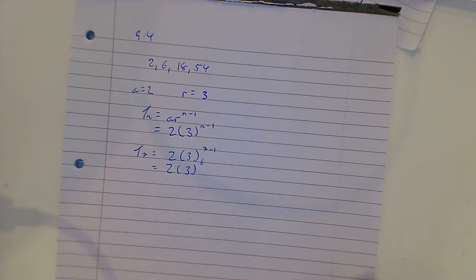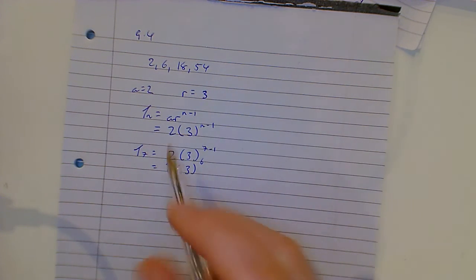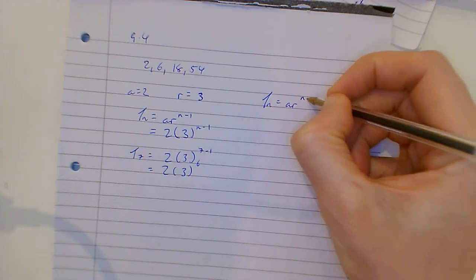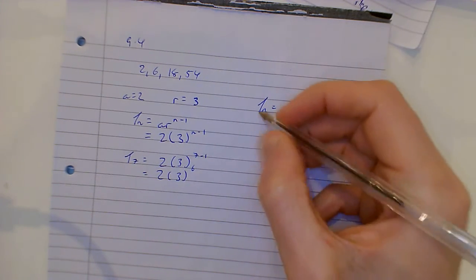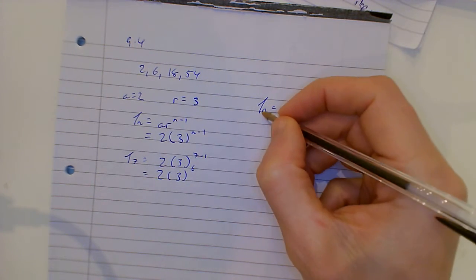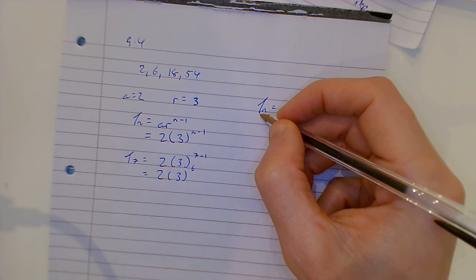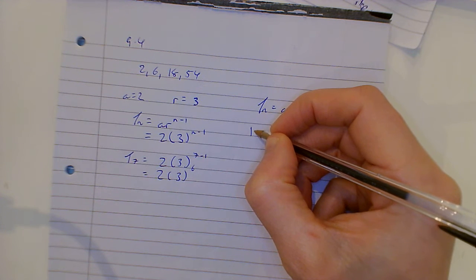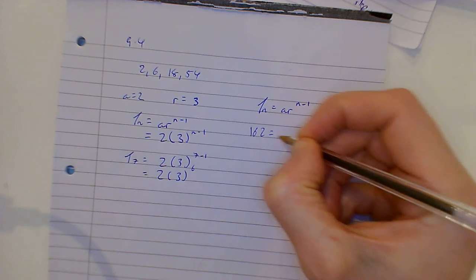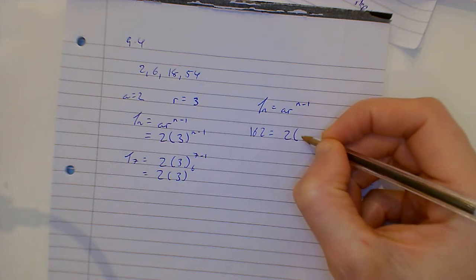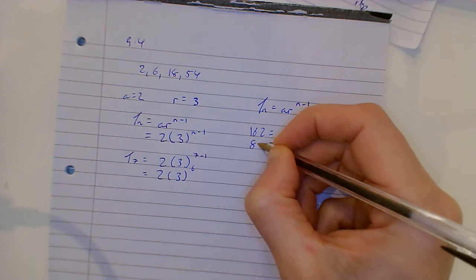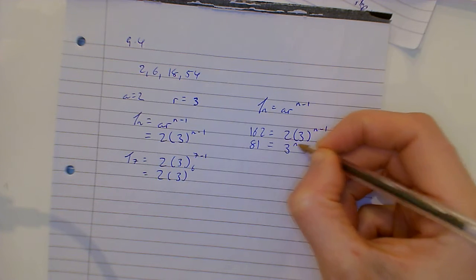Everybody should get that. The only thing is, you've got T of n is A r to the n minus 1. If I said what term will it be equal to 162, A is 2, r is 3, n minus 1, divided by 2, that is 81, that's 3 to the n minus 1.